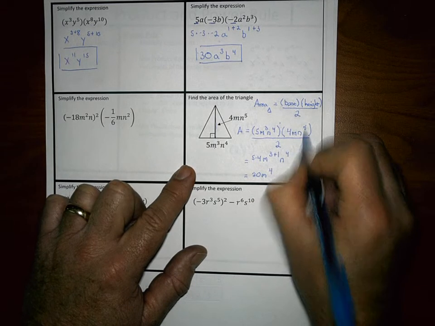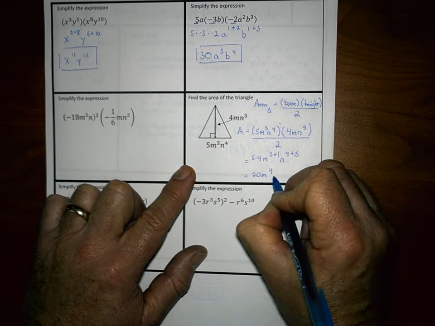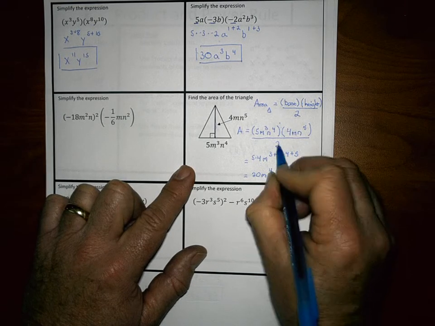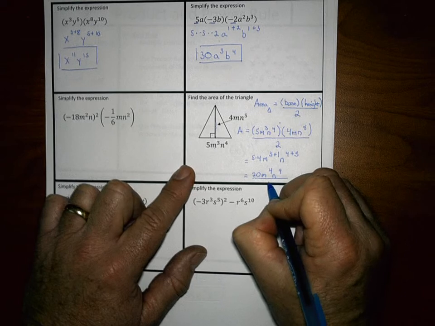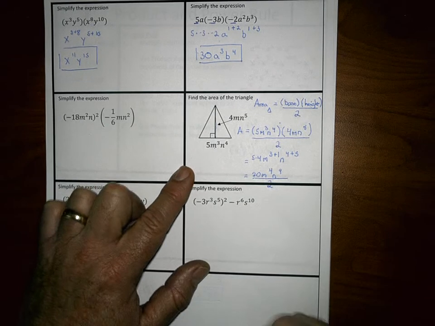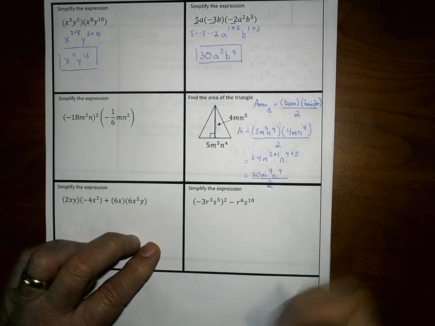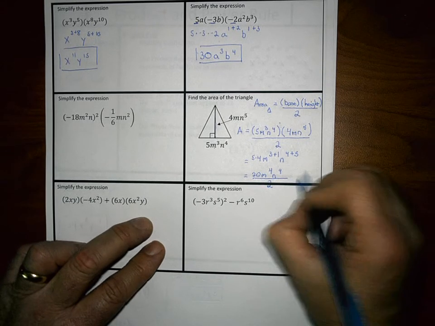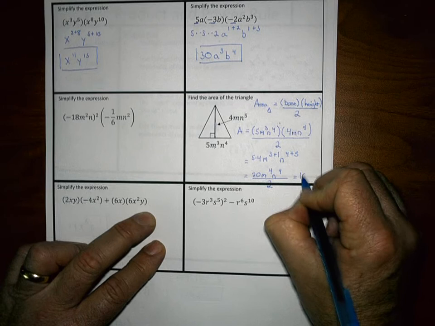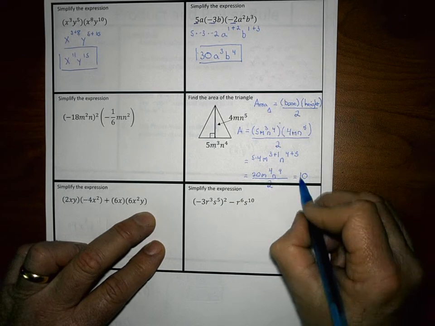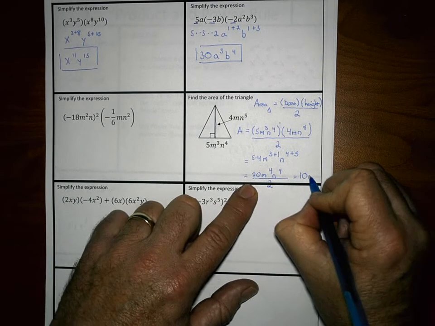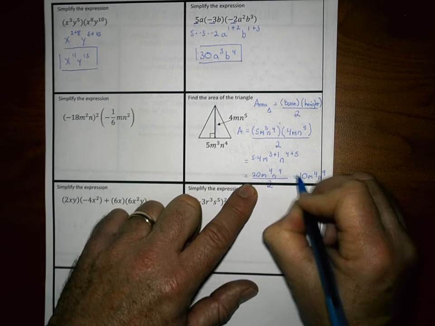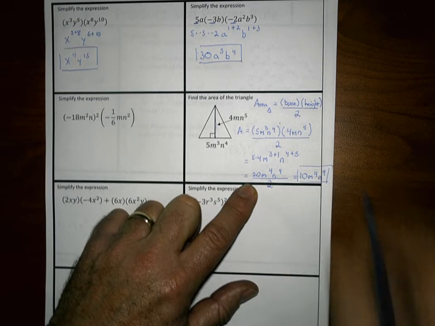The next n has an exponent of 5, so I get 20m to the fourth, n to the ninth, but I still have to divide my entire answer by 2. Okay, now when I'm dividing by 2, the only number that I can divide by 2 would be the 20. 20 divided by 2 is 10, so my area of this triangle would become 10m to the fourth, n to the ninth. Okay, and that would be how we do that example.